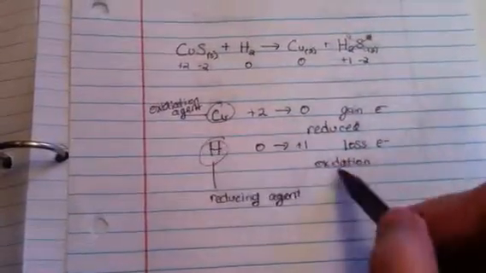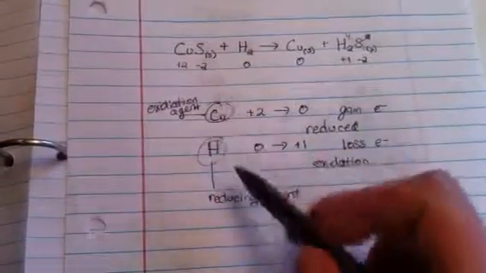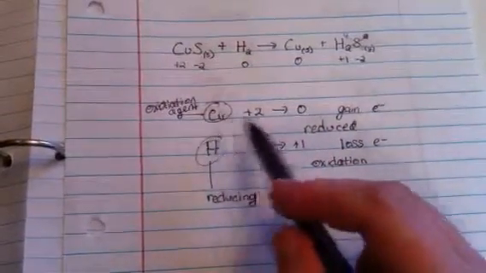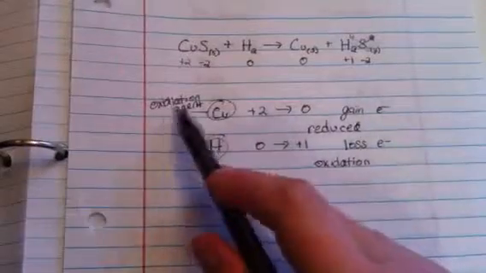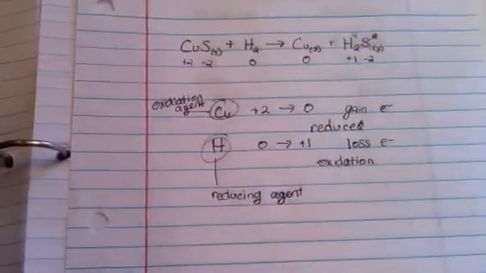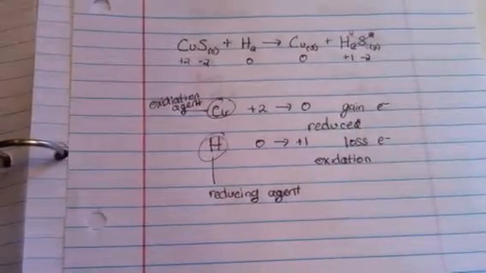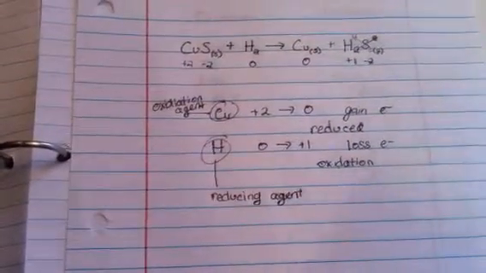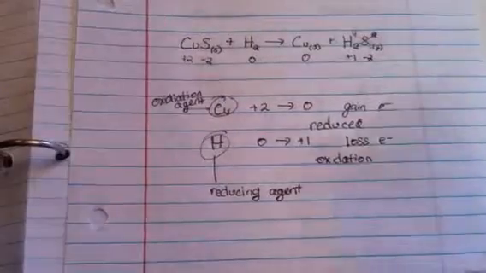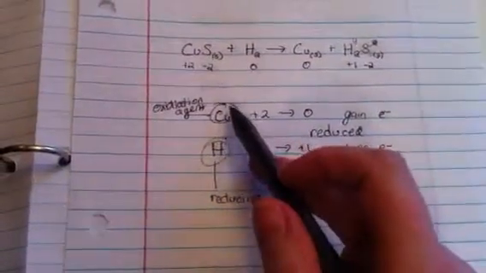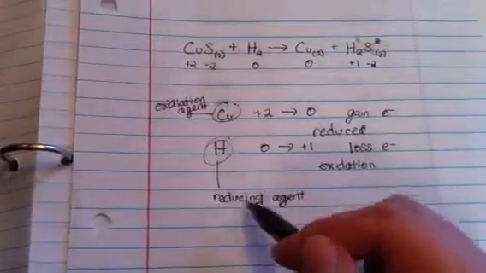So hydrogen is being oxidized, it's the reducing agent. Copper is being reduced, it's the oxidizing agent. The oxidizing agent is causing the other ion to be oxidized. Hydrogen is causing the other ion to be reduced, reducing agent.